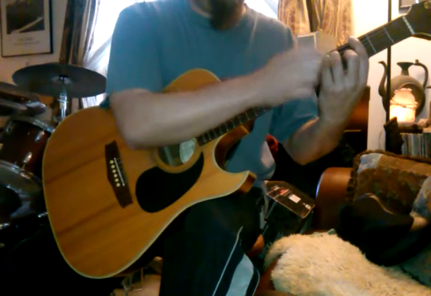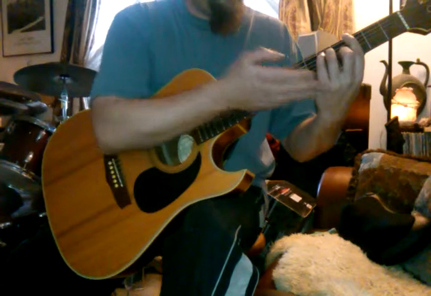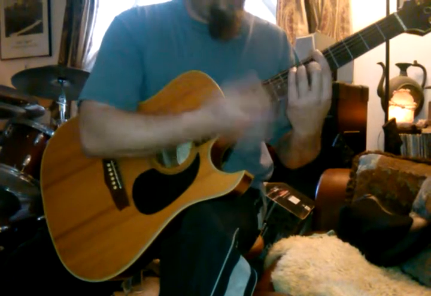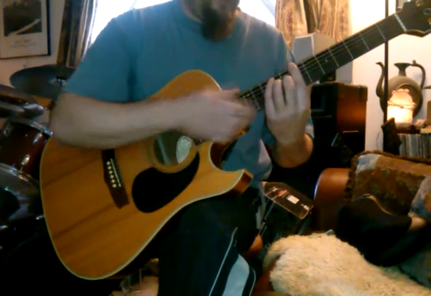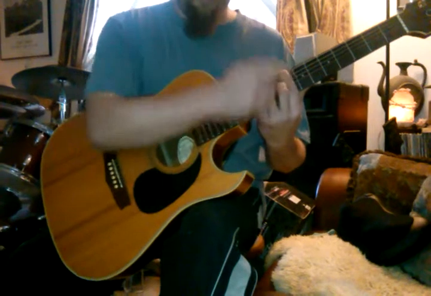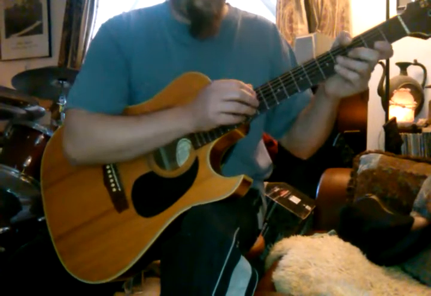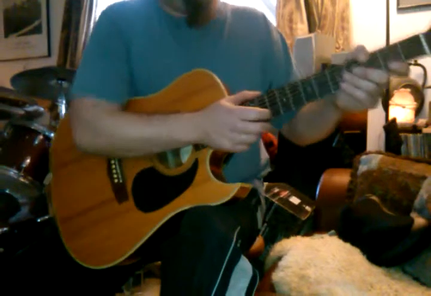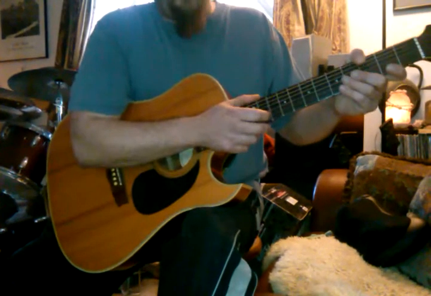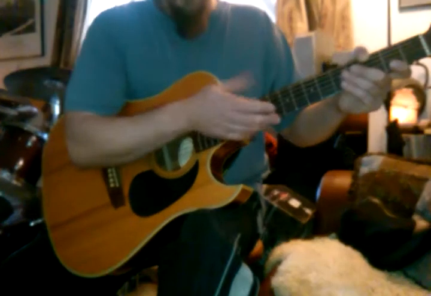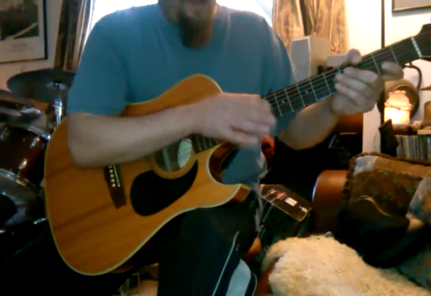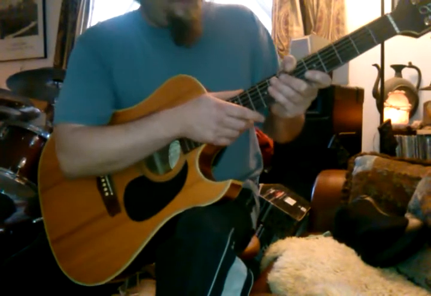Whatever notes are sharped and flatted to create this G major, it happened automatically. A major, B major, C major. None of these notes are sharped or flatted. So on the guitar, it's essentially not necessary to even work with the circle of fifths. It can help for other things like chord progressions and different things, so you might want to look into it. But for the most part, you do not need the circle of fifths.